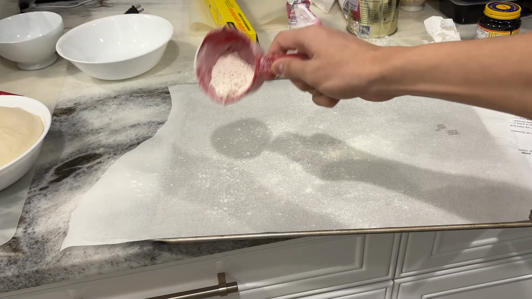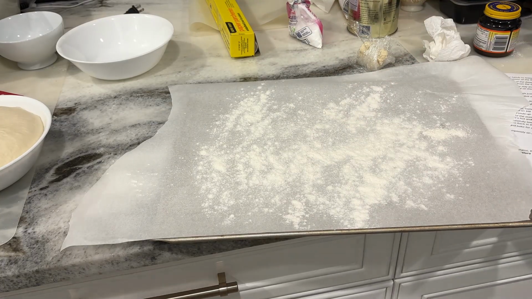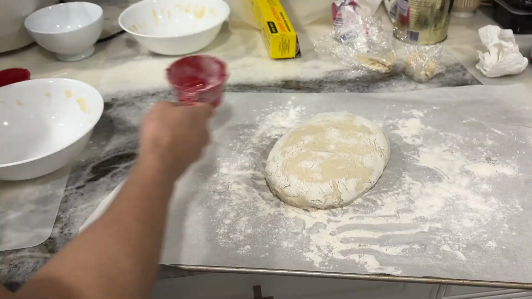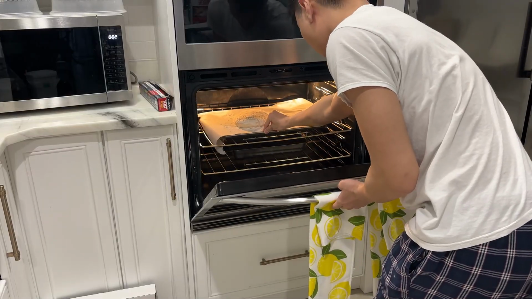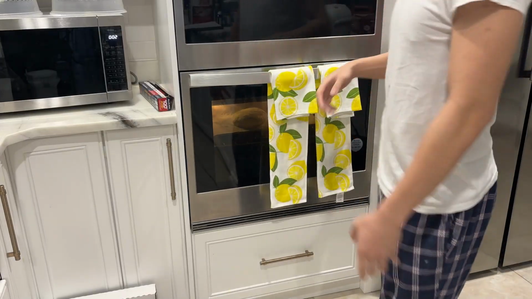Now we're just going to flour this pan, get the dough ready, all nice and shaped. And now we're going to take this bread, put it in the oven, and let it sit there for 40 minutes, and then we'll take it out and we'll see.